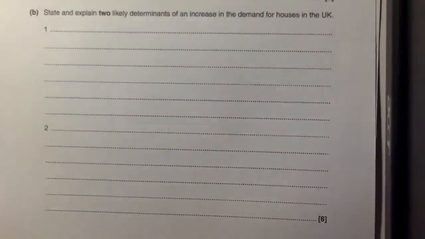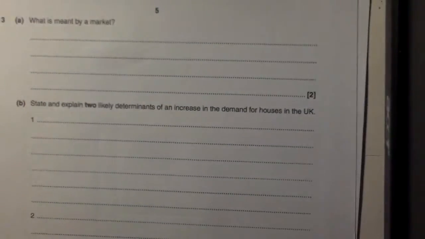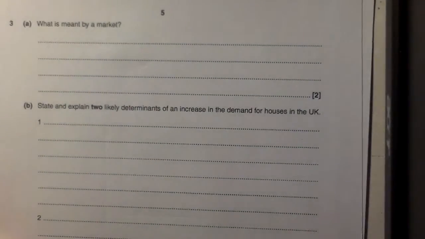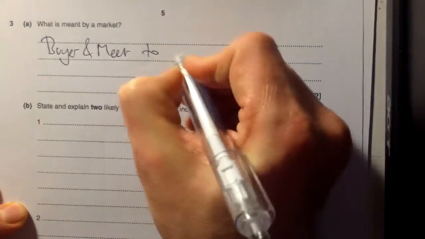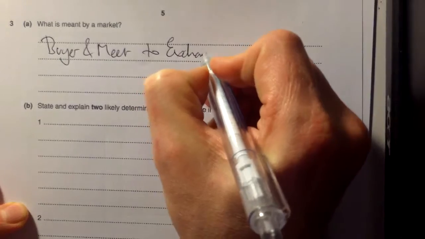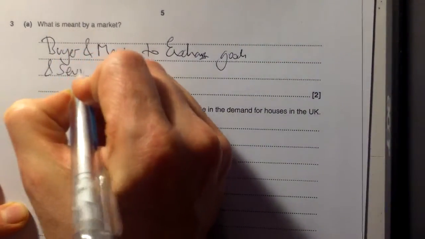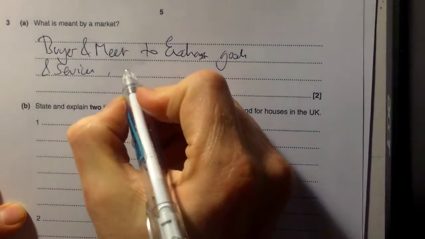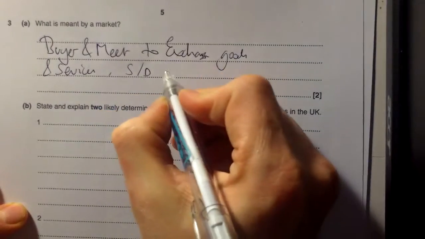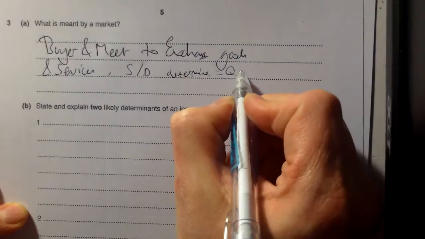Okay, the next question links into the supply and demand topics. So the question here, what is meant by a market? It's a place where buyers and sellers meet to exchange goods and services. And you could say that the supply and demand of those services determines the equilibrium price and quantity.